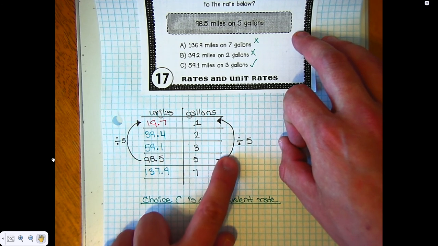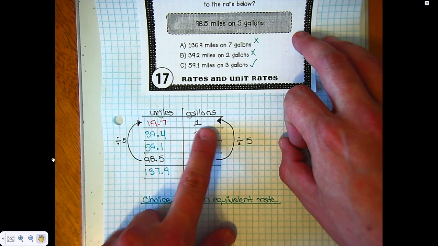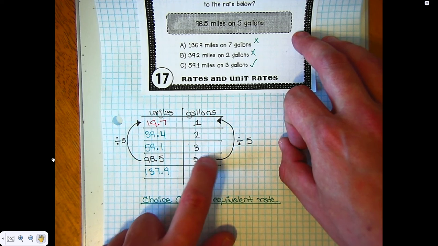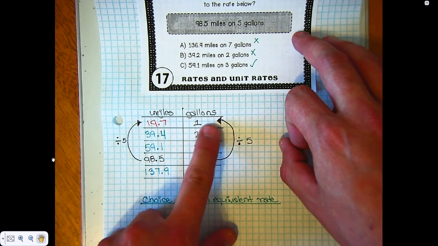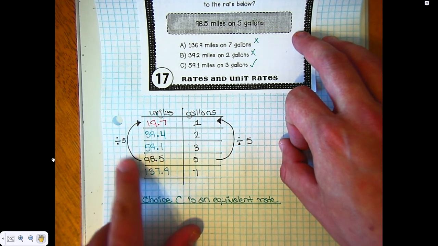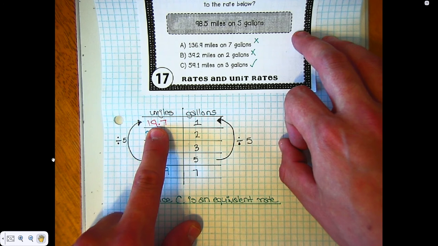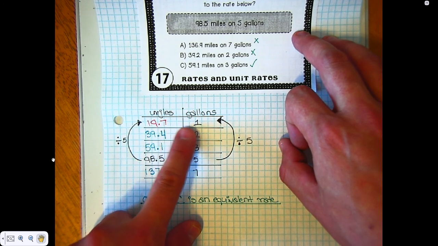So I need to find the unit rate. How many miles then for 1 gallon? In order to go from this amount to 1, I had to divide by 5. So 98.5 divided by 5 gives me my unit rate, 19.7 miles per gallon.